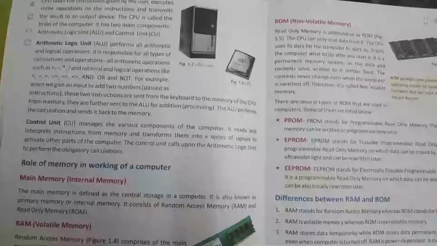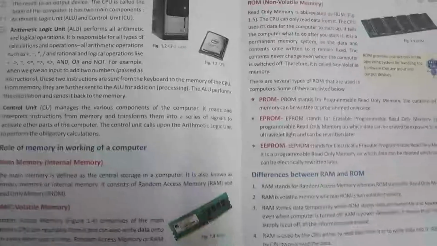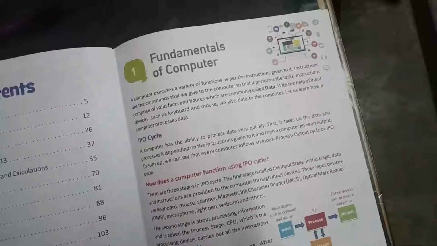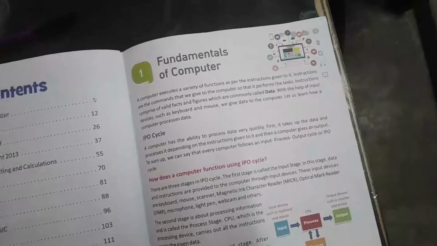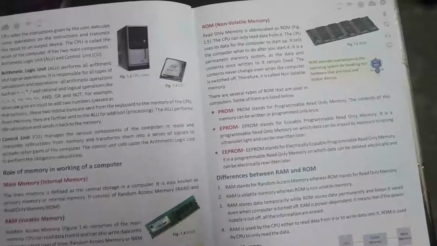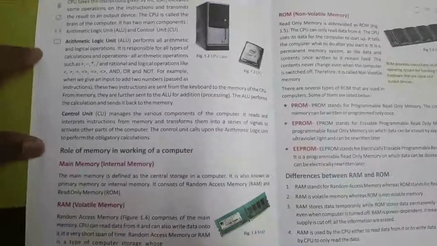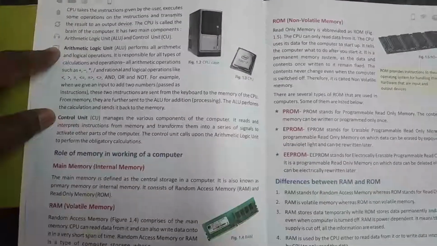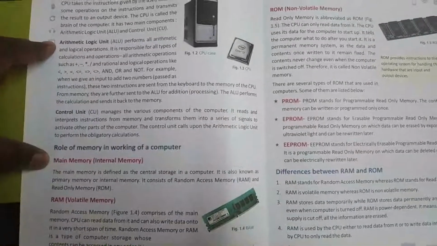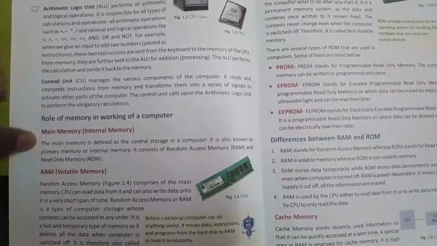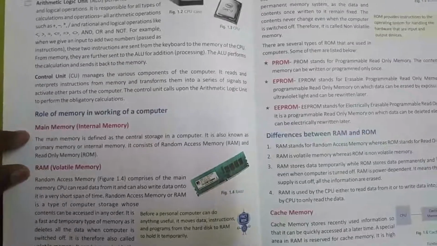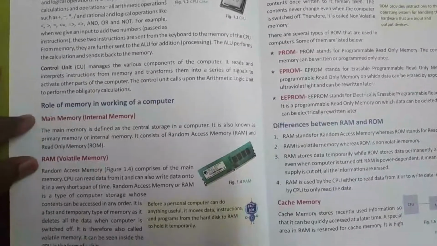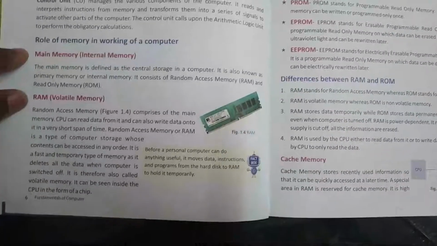This is the basics, or the fundamentals, of the computer. Today we have seen the computer, the functions of the computer, the IPO cycle, then inside the computer the CPU with two main components, the arithmetic and control unit, and then moved on to the memory area. In the memory area we have two main components: main memory, which is internal, and secondary memory.